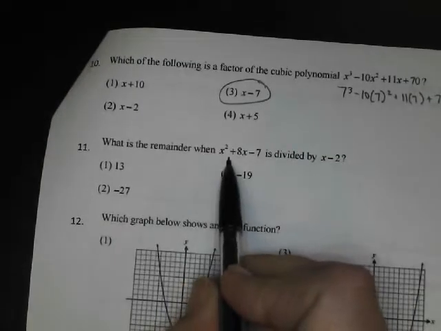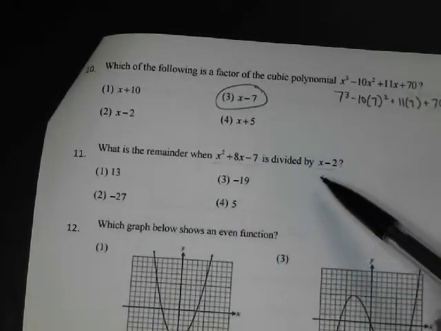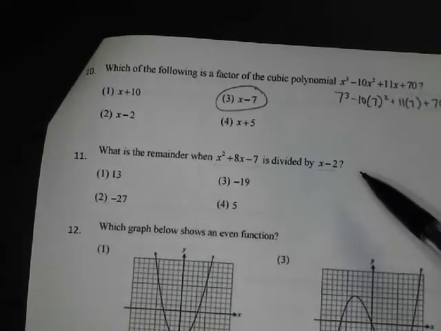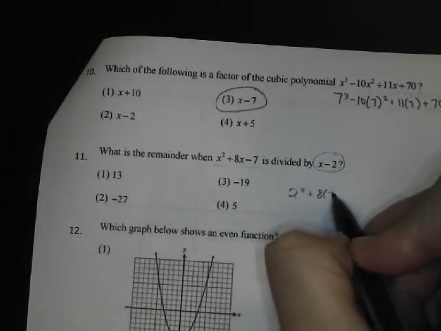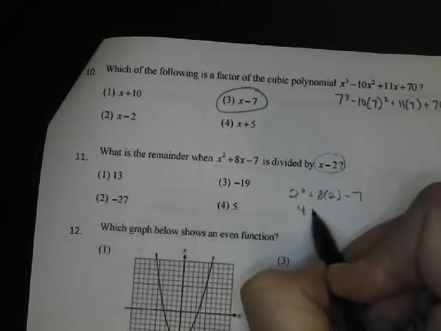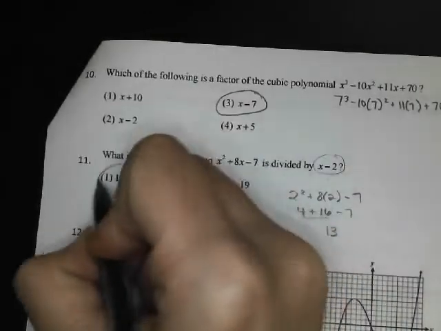This one, what is the remainder when your trinomial is divided by that? A lot of people actually did long division, which is fine. You'll get the remainder there eventually. But the remainder theorem says you can just plug in 2. So 2 squared plus 8 times 2 minus 7. 4 plus 16 minus 7. 20 minus 7 is 13.